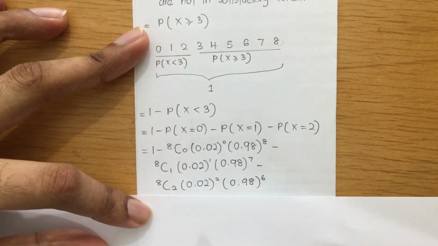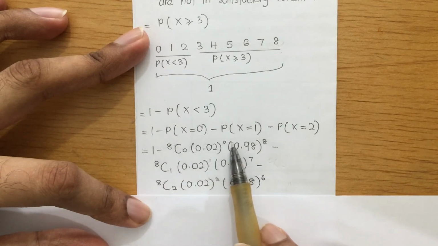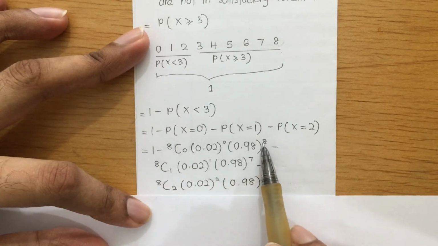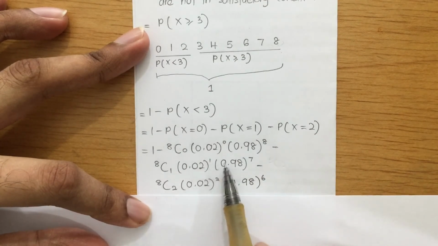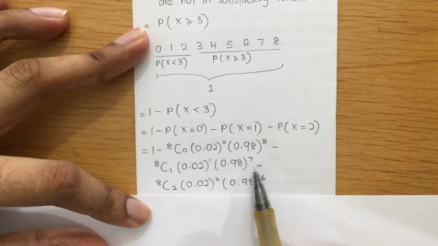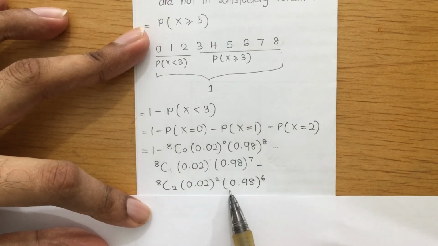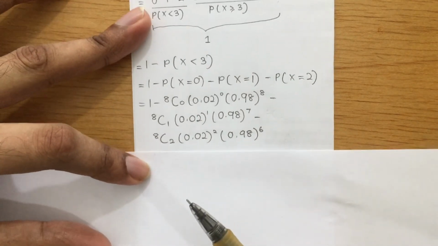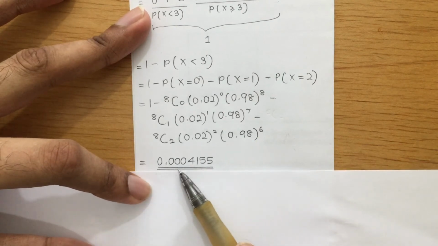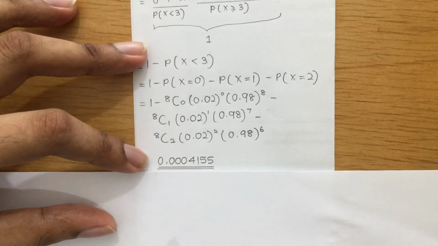So 1 minus 8C0 in a bracket 0.02 to the power of 0 times 0.98 to the power of 8, minus 8C1 in a bracket 0.02 to the power of 1 times 0.98 to the power of 7, minus 8C2 in a bracket 0.02 to the power of 2 times 0.98 to the power of 6. So 1 you minus all these respective probabilities. When you calculate, you should get your answer 0.004155.